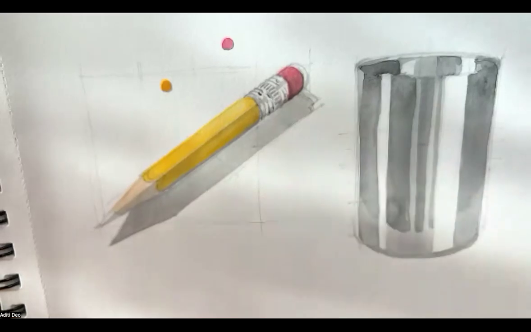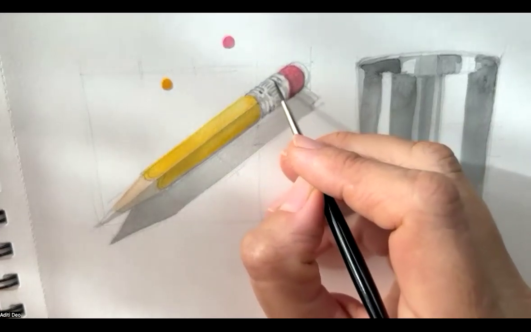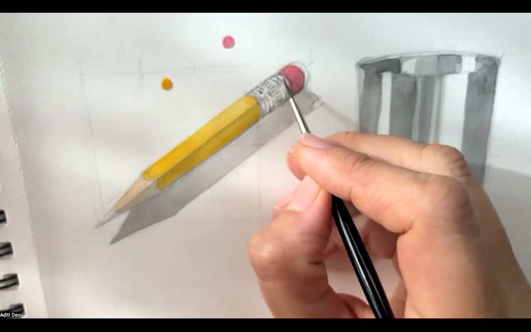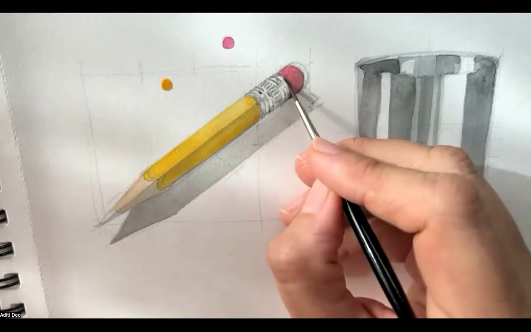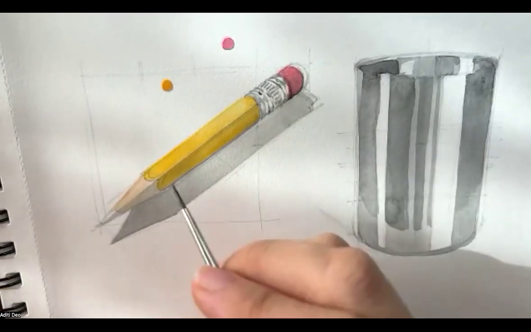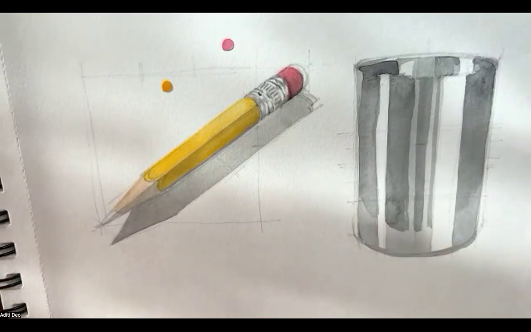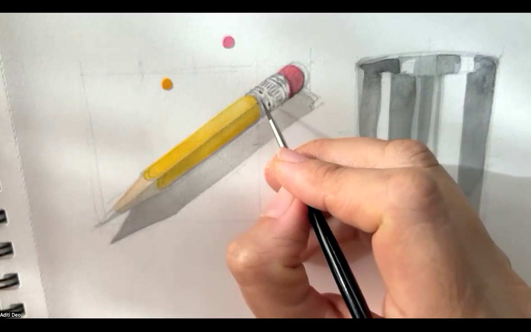So all you need to do is just go over the same lines with your gray in layers, and you'll start seeing that metal. And the more contrast you increase, the more metallic it looks.